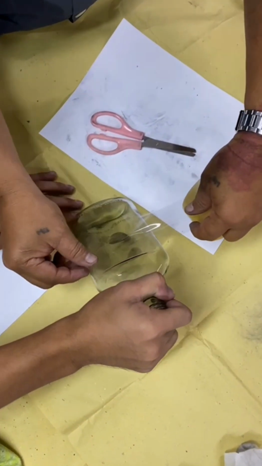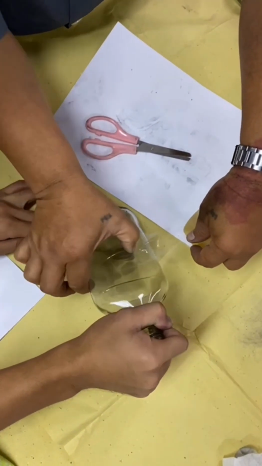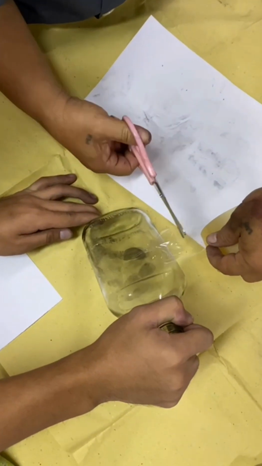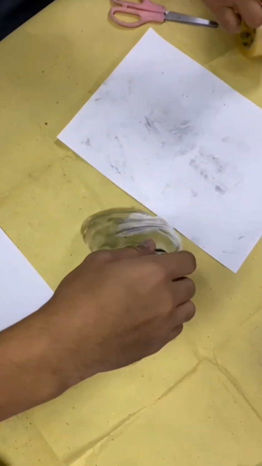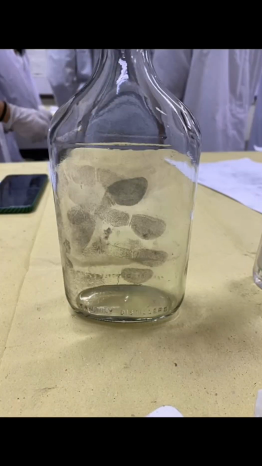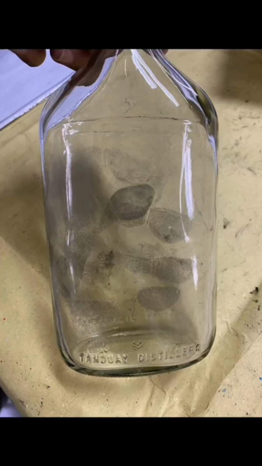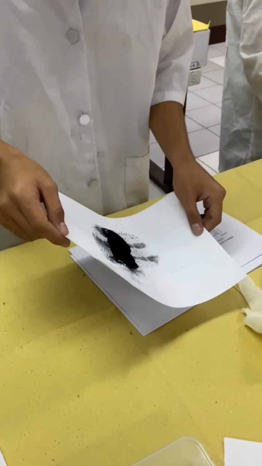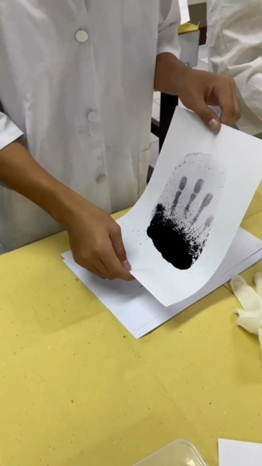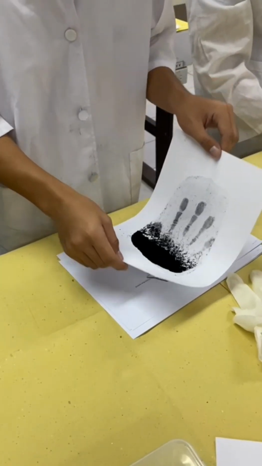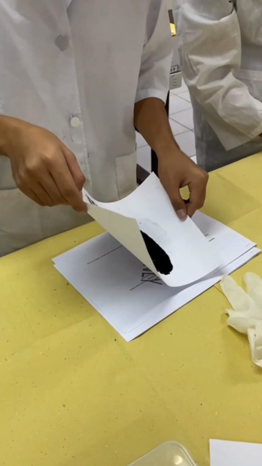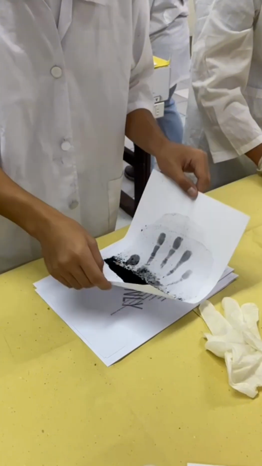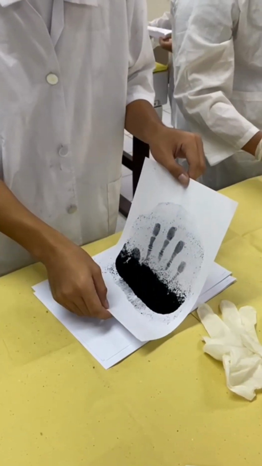And this is how we lift the fingerprints from the bottle by using scotch tape. And these are the fingerprints that have been attached in the bottle. This is what we call the sisu method. All you have to do is just put a small amount of black powder on a bond paper and gently move the black powder slowly and wait for the fingerprint to appear. And this is the outcome of our sisu method.